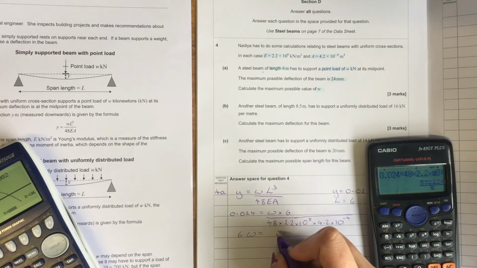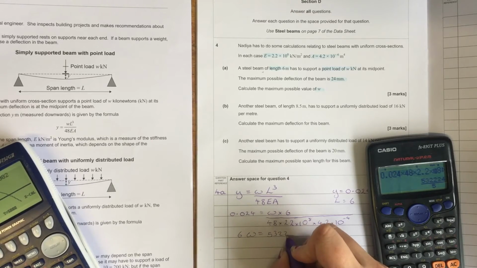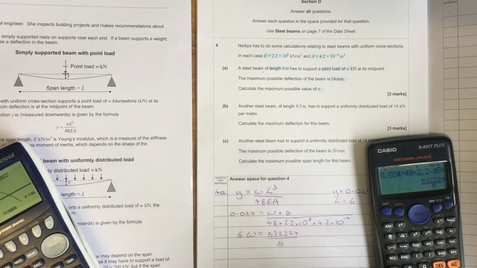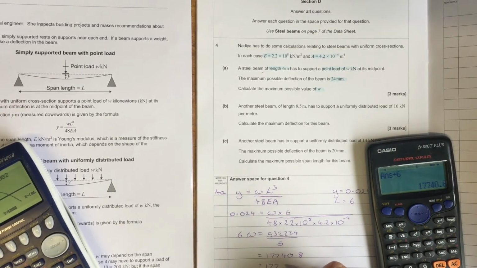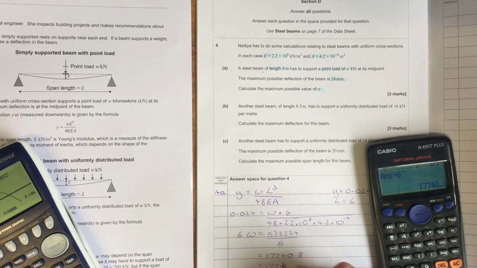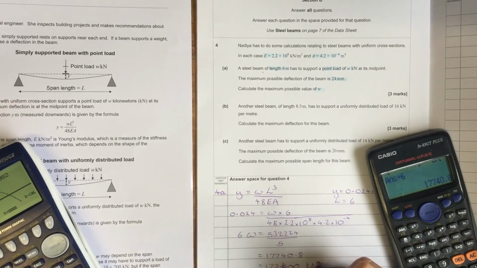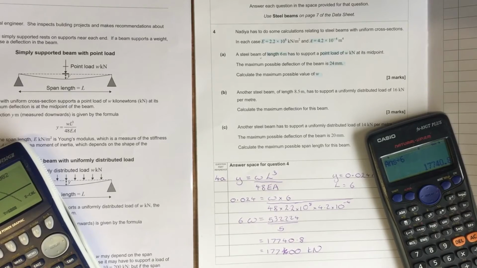So 6 omega is going to be 53224 over 5. Then if we divide that by 6, what we've got is 1770.8, or 177,000, and that's in kilonewtons at the midpoint. You can also do that by replacing the W with X, and then using the table function on your calculator, where Y is 0.024.